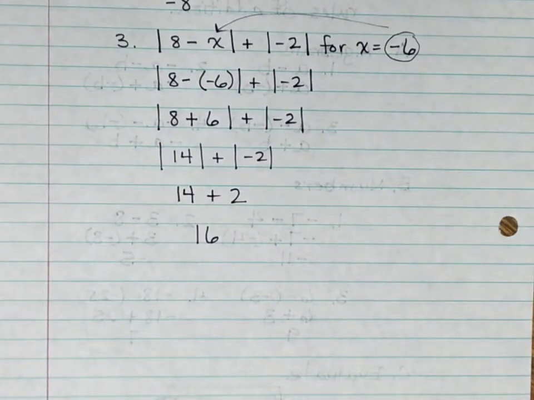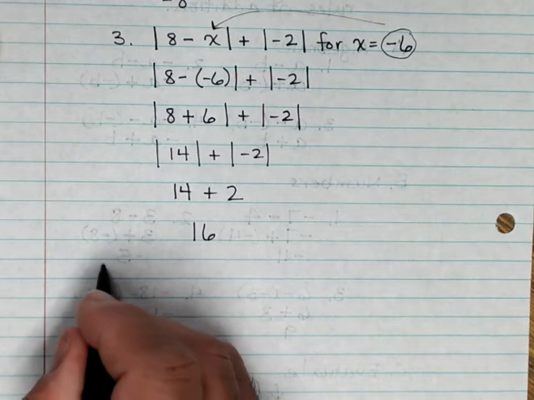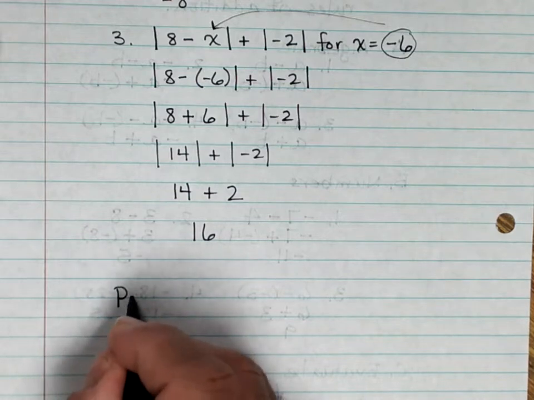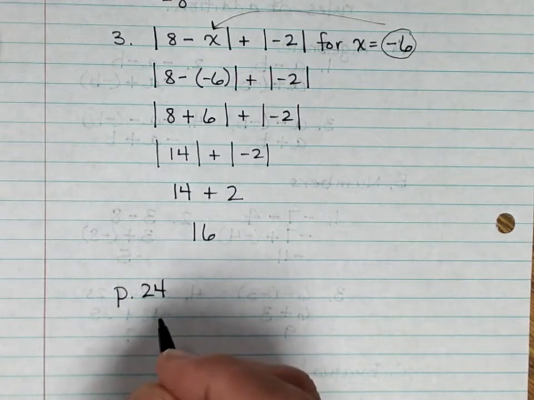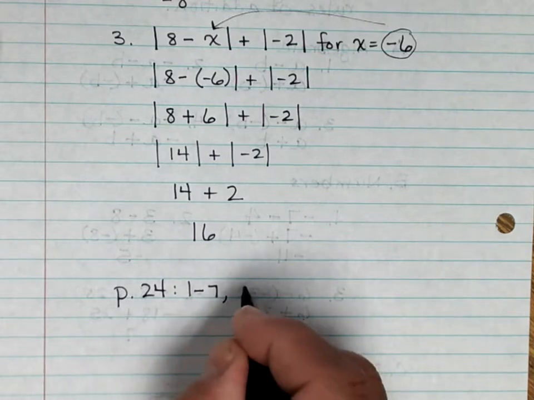So this should be pretty darn close to what we did today in class. I'm going to rewrite the homework up here. It's going to be page 24, 1 through 7, and 19 through 30.